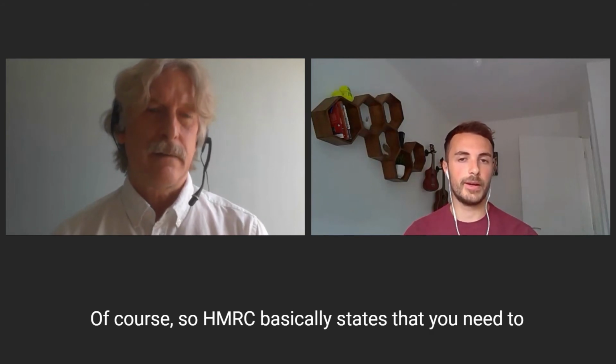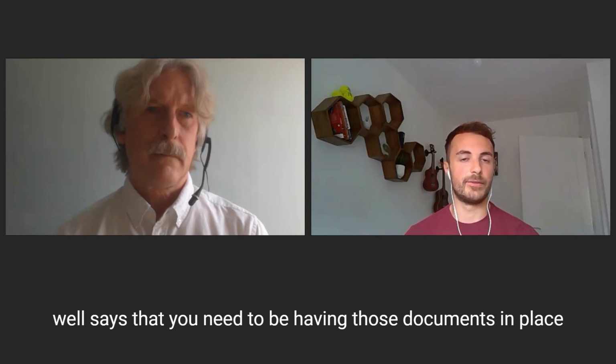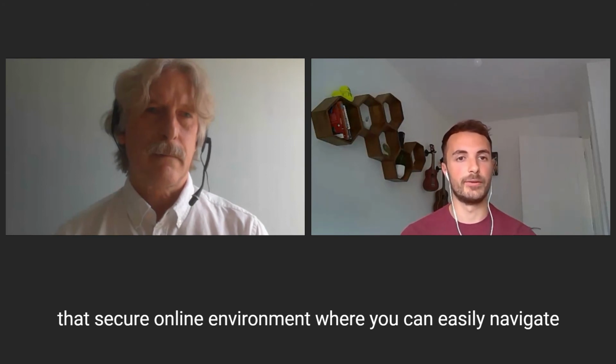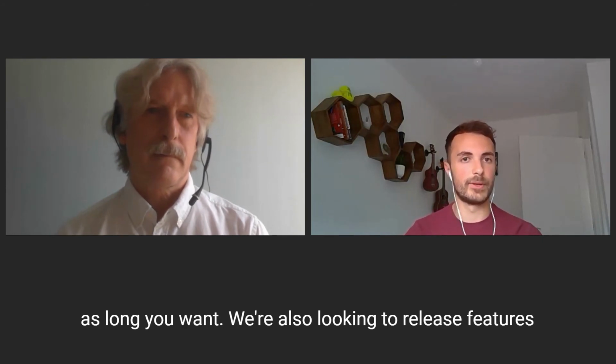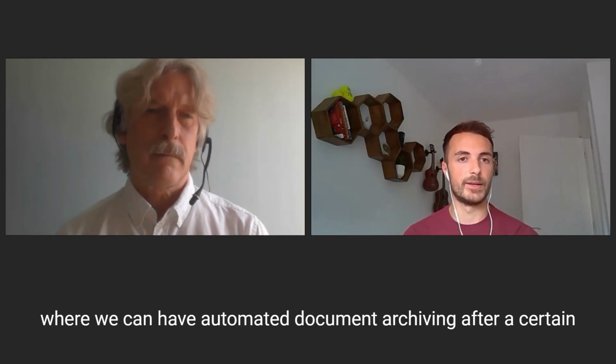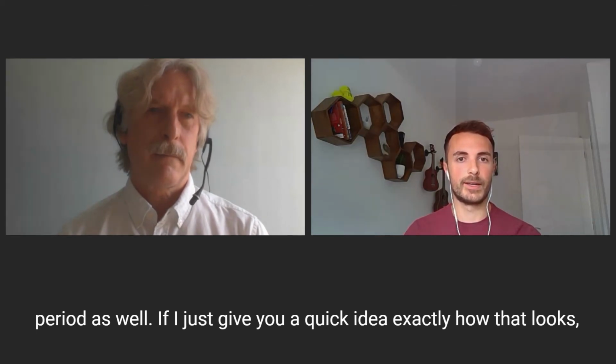Of course. So HMRC basically states that you need to be storing those documents for at least 6 years. And I believe GDPR as well says that you need to be having those documents in place for as long as possible. Where SmartVault helps is just having that secure online environment where you can easily navigate and find those documents and essentially have them there for as long as you want. We're also looking to release features where we can have automated document archiving after a certain period of time. If I just give you a quick idea of exactly how that looks.